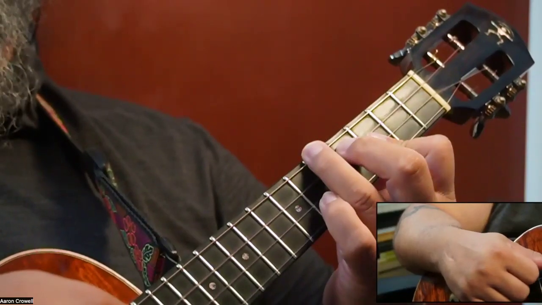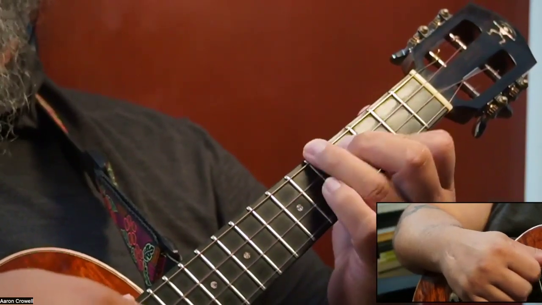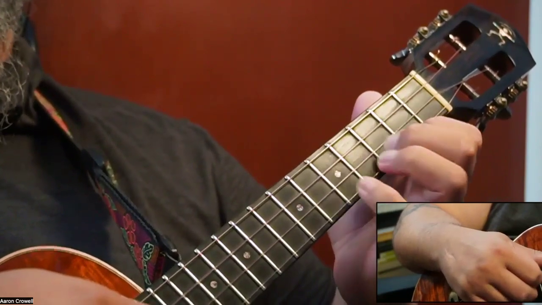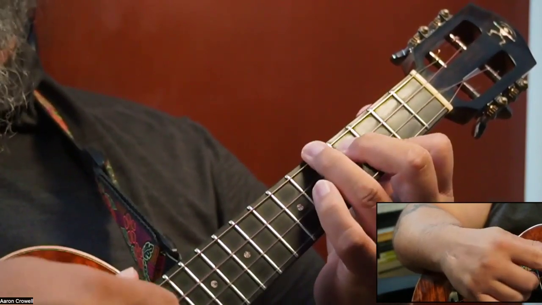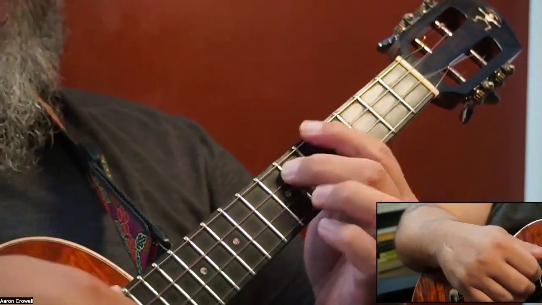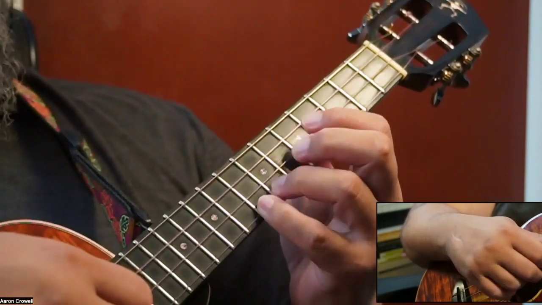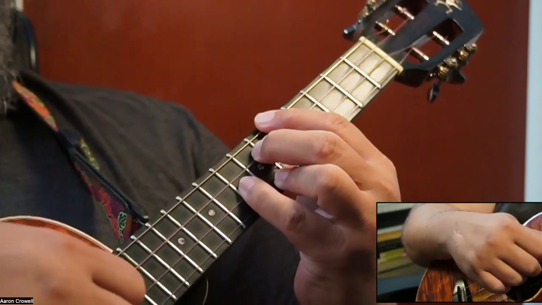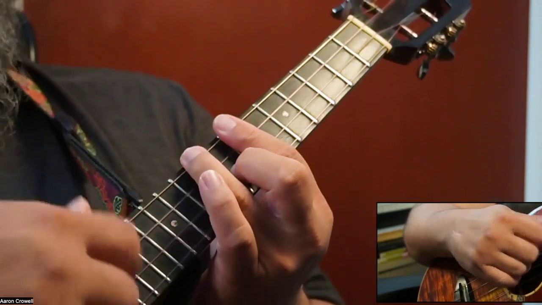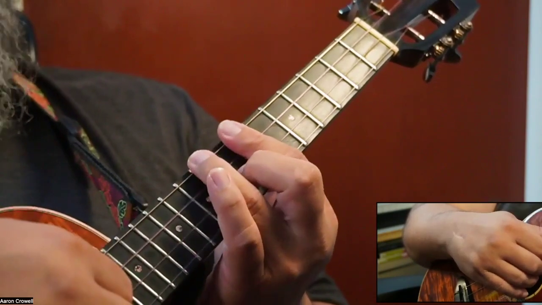But when I go to the A shape of it, I can play the A shape in the closed position, or in the movable position. The G shape, I can play in movable position. F shape. F shape doesn't have a movable position, right?